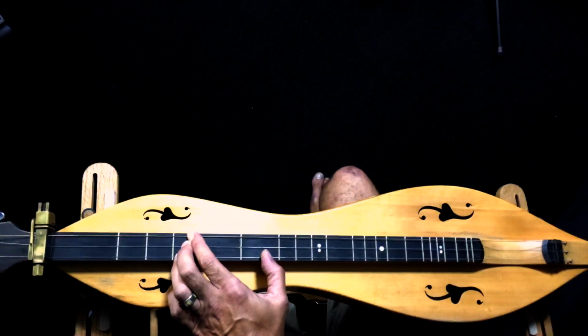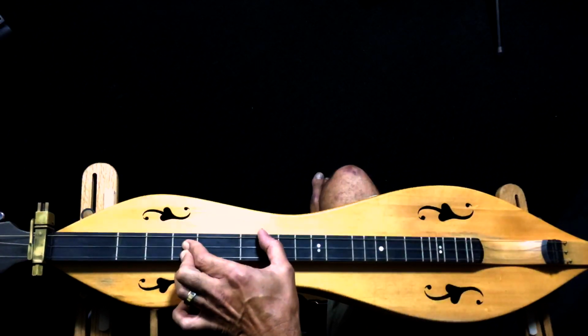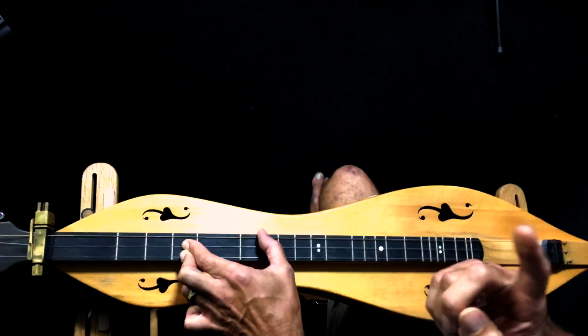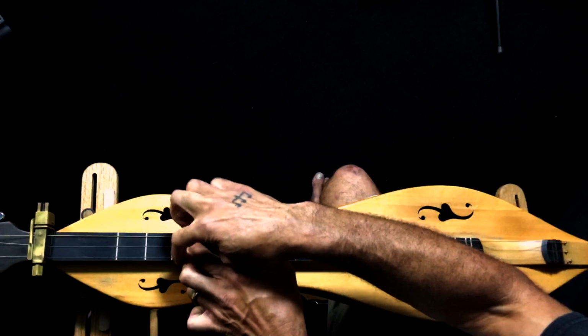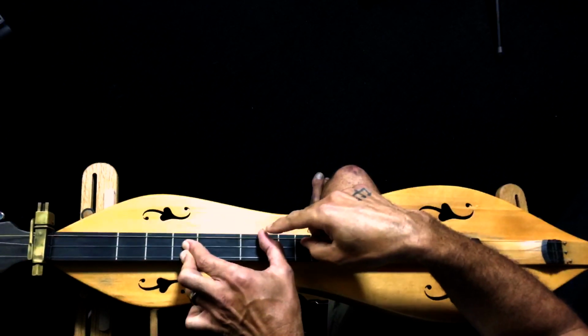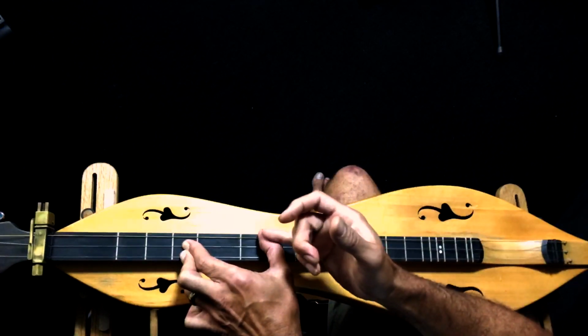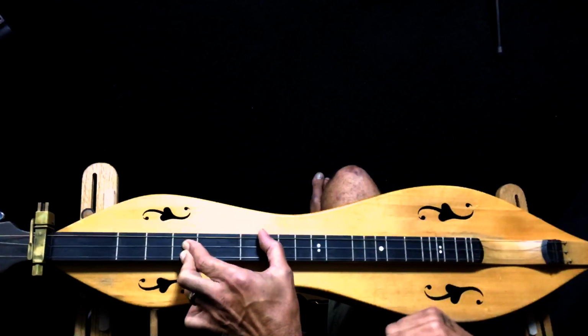But what if we flip it over from 3-3-5 to 5-3-3? Well, now the root of the chord, G, is actually at the 3rd fret on the melody string. But the finger that's on the bass string is closest to the bridge, and that's the rule. If it's on the bass string closest to the bridge, that means that the root of the L-shaped chord is going to be on the melody string, not the bass string.